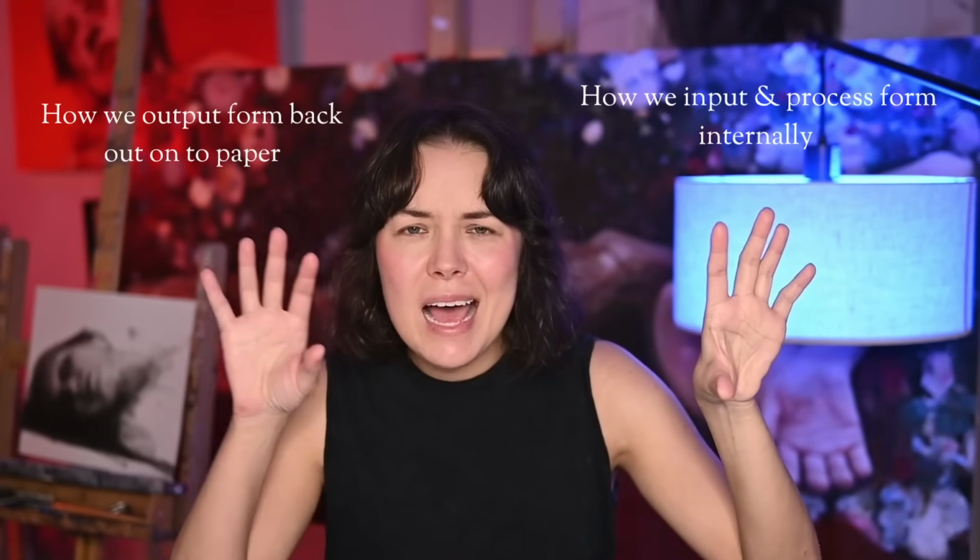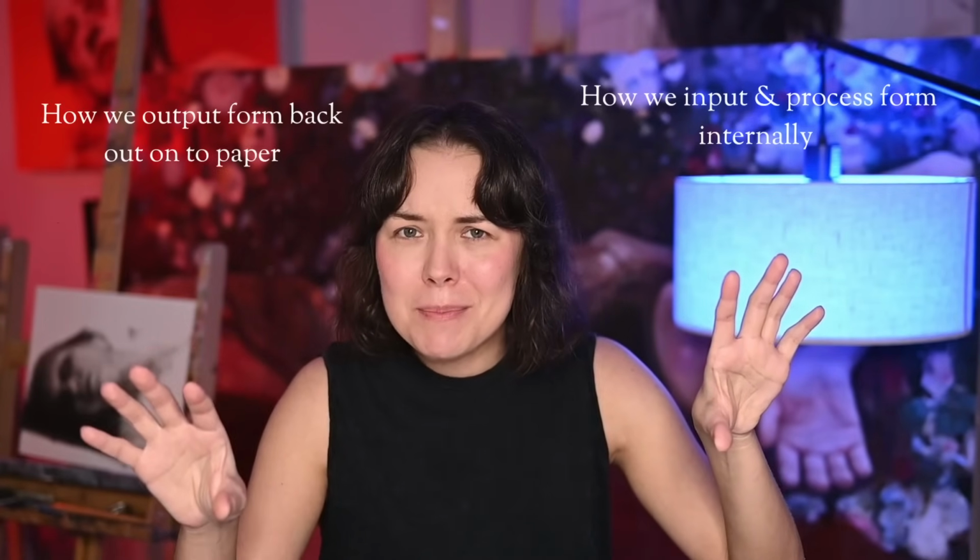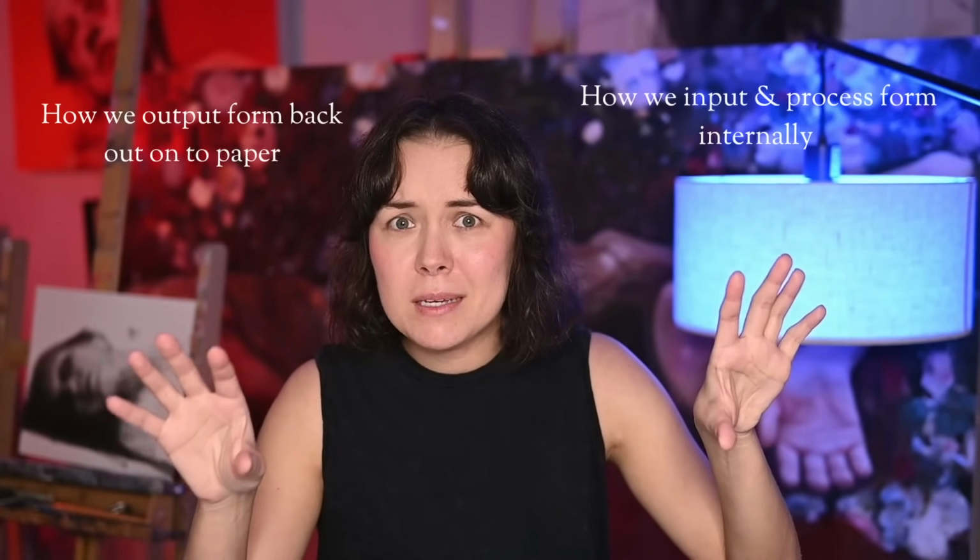Now, how do we find that balance? How do we start playing with and increasing the three-dimensionality in our portraits? Well, that's what we're going to talk about today. For me, the conversation can be put into two camps: how we input and process form internally as an artist, and how we output it back out onto paper to create the illusion of something being three-dimensional.